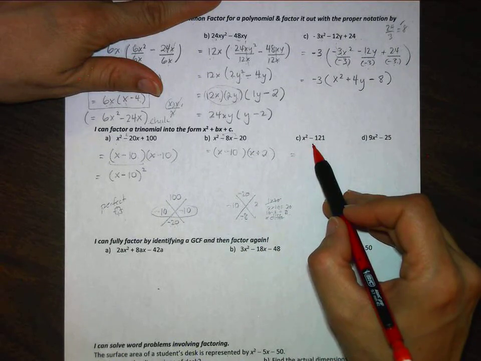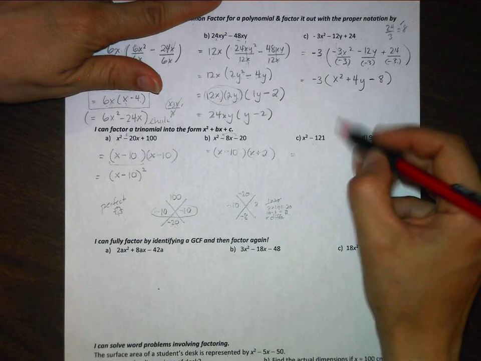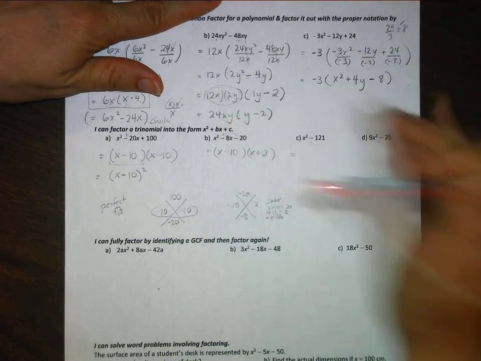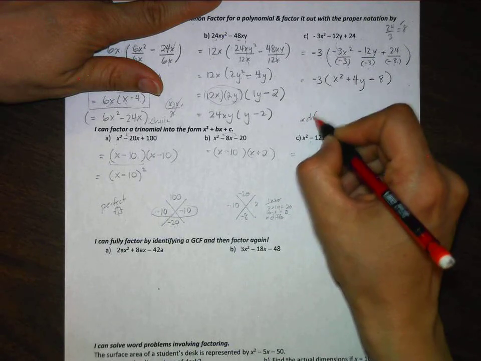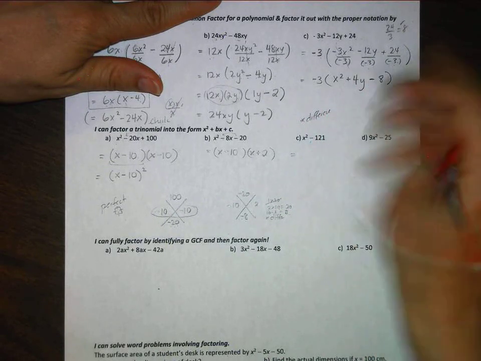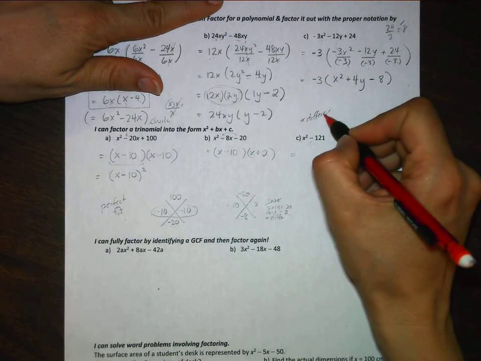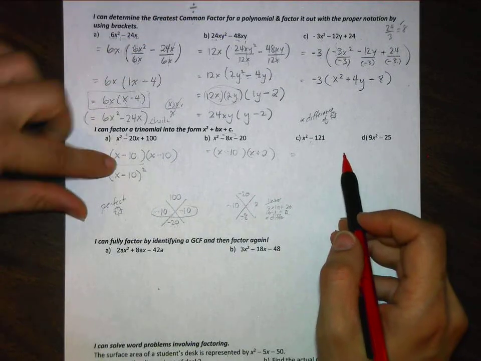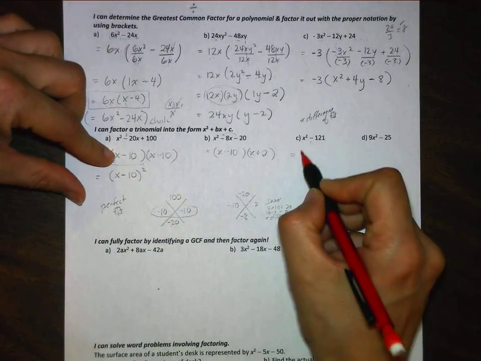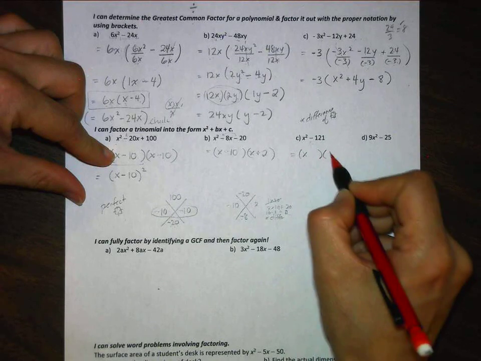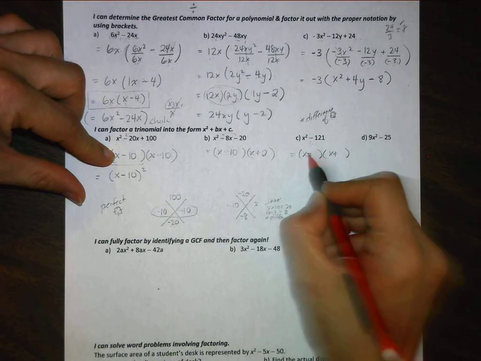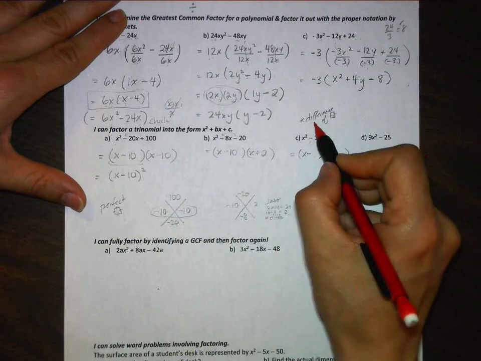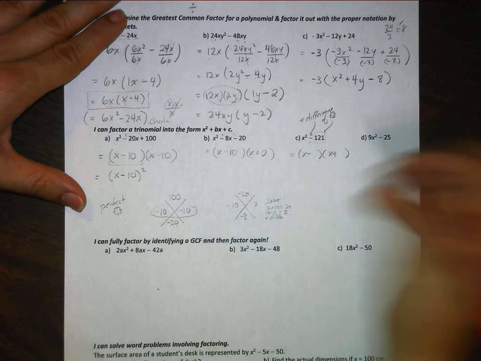Now this one, if you don't recognize this, there's no middle term with an x. That's one indicator that it is a difference of squares. You guys know I can't spell difference of squares. What does that mean? Well, it almost looks like this one, but with opposite signs. So it's x, x, but one is a plus and one is a minus. Now what number goes here is the square root. So the difference is the negative and the perfect square is the 121.